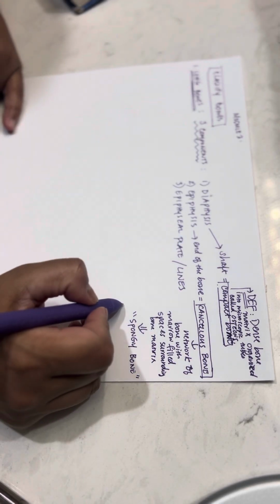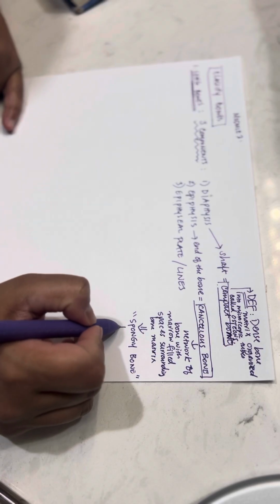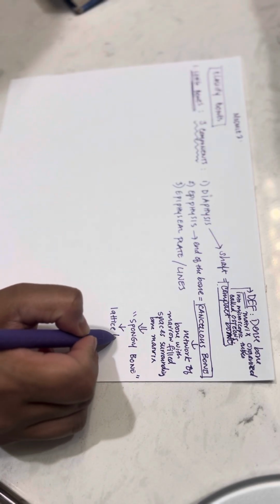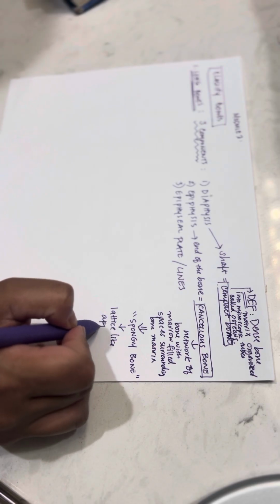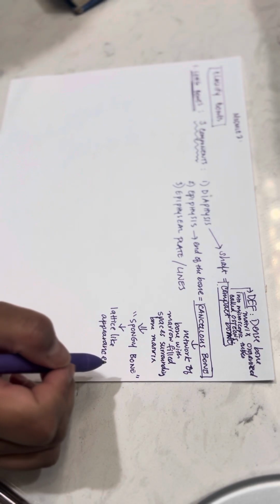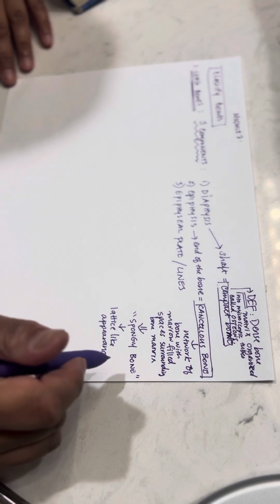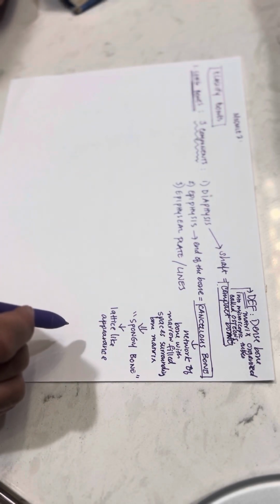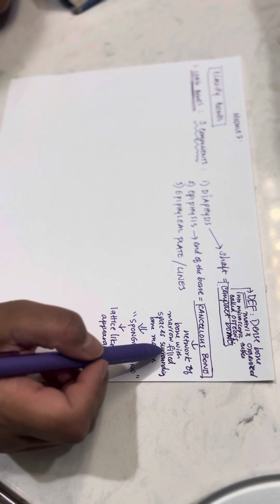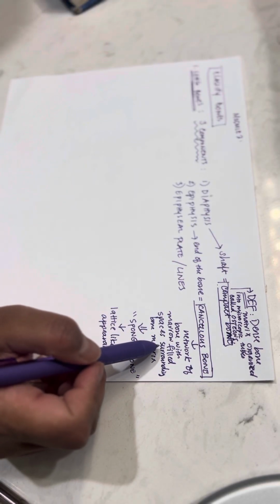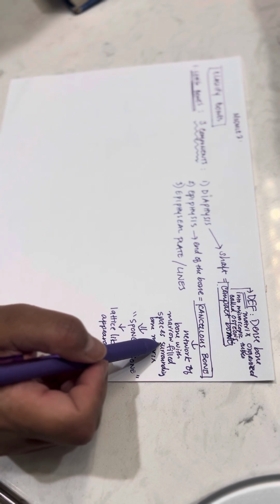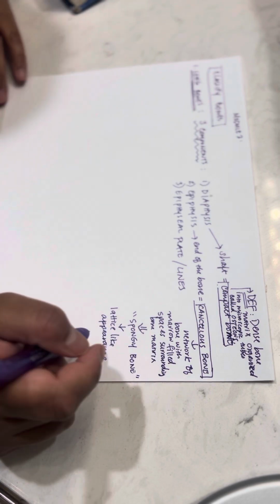Now, it also is known as having a lattice-like appearance. Okay. Now the marrow that it contains within these little spaces, it can either be red marrow or yellow marrow. It could be either one. Okay.